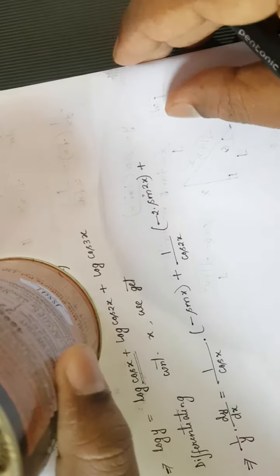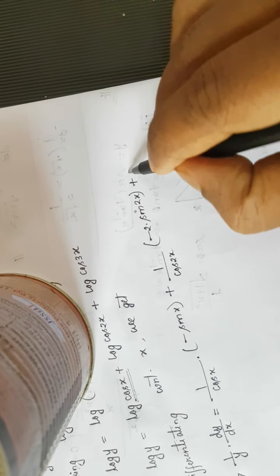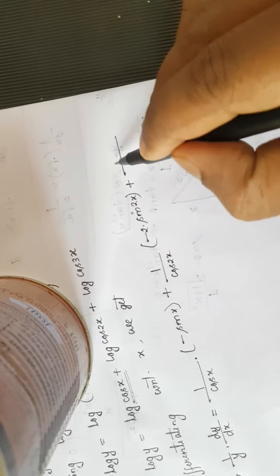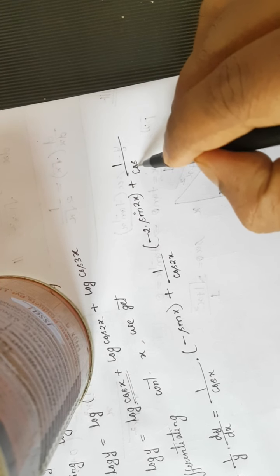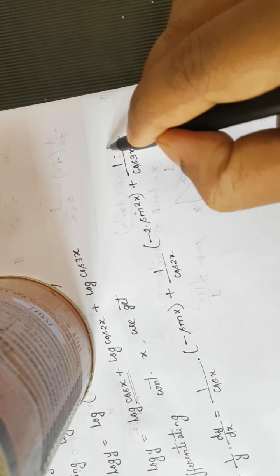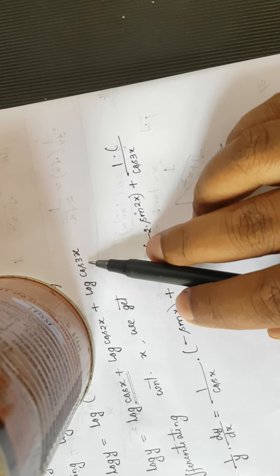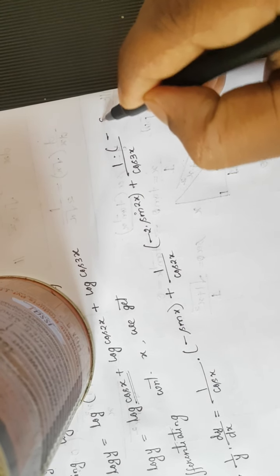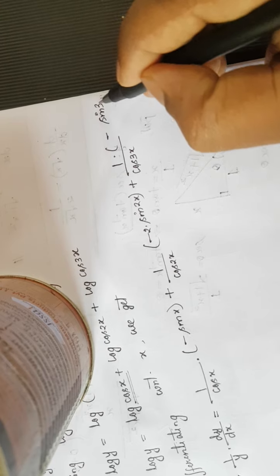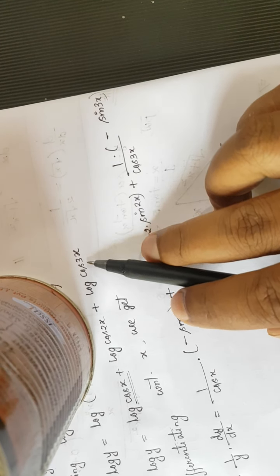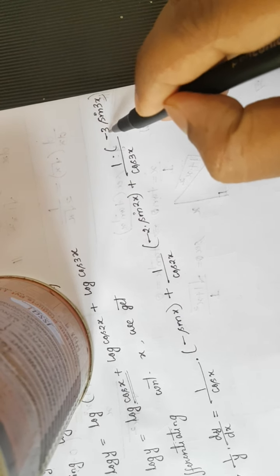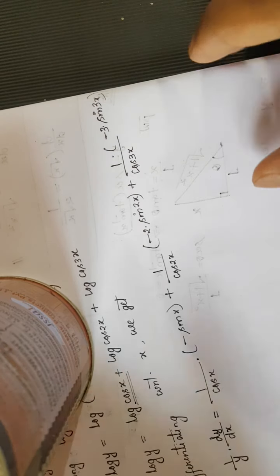And last, this is again log function. For log it is 1 by cos thrice x. Again there are three functions. This is cos 3x, minus sine thrice x, but it is 3 into x. Differentiate this, 3 into sine thrice x.